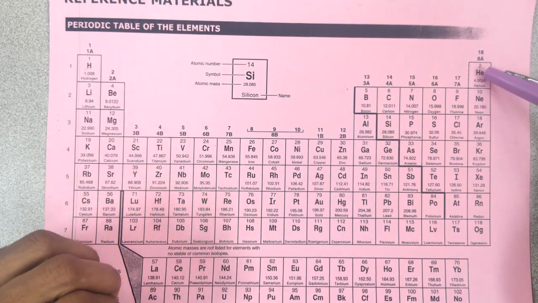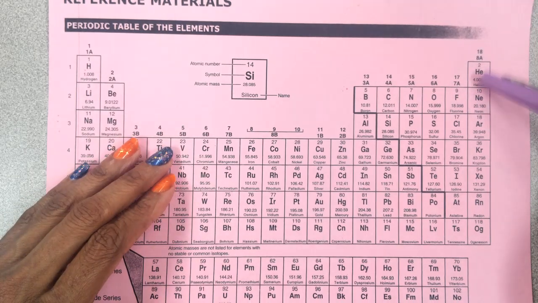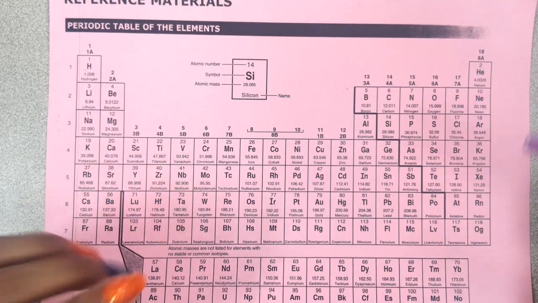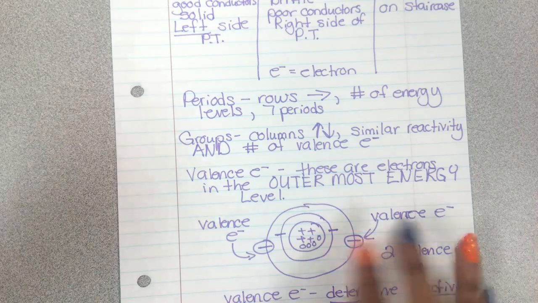So it has 2 valence and 2 total. It does not have 8. This is the exception, but it's over here because its outer shell is full with just 2. It is still in family 18, but it has 2 valence. The rest of these have 8 valence. Okay? All right, so let's take a few more notes.